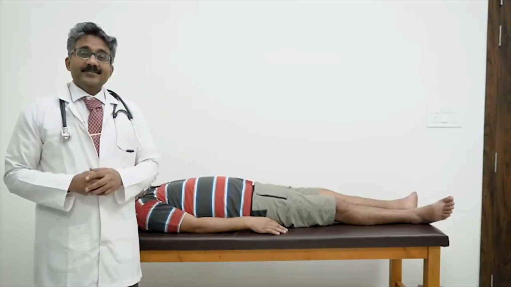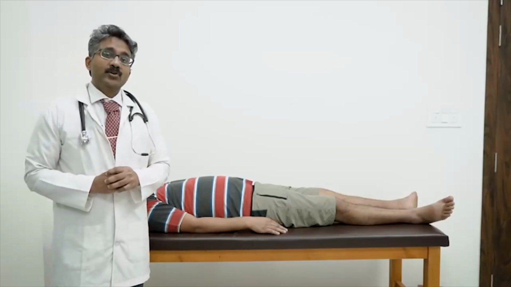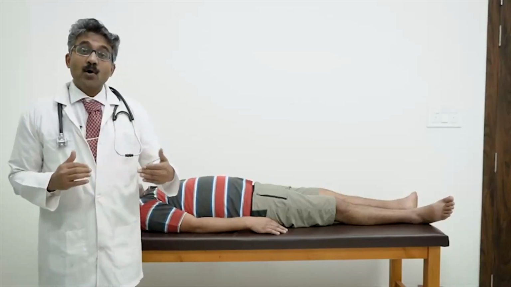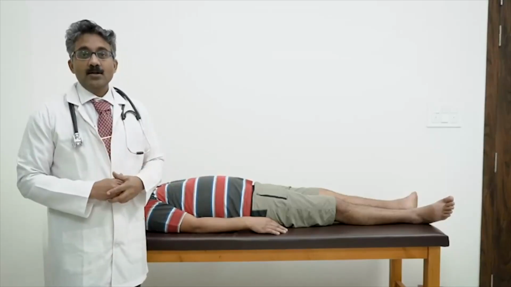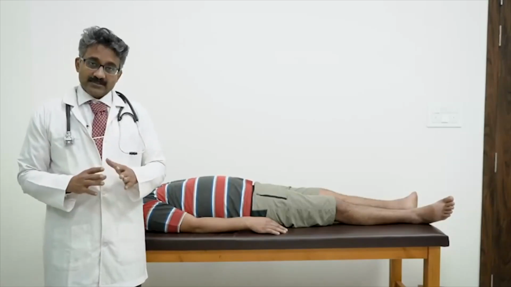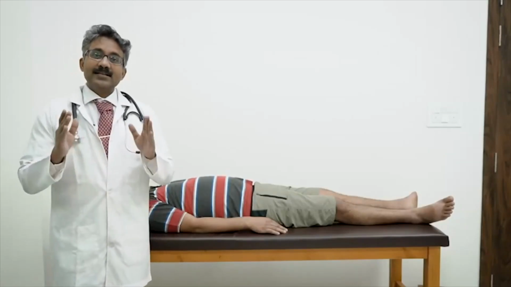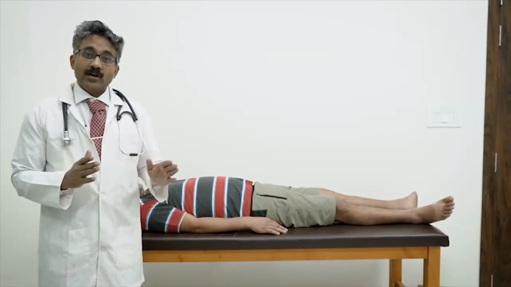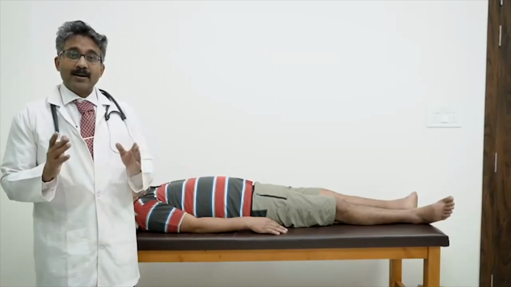Now next, in the deep tendon reflex, one thing which I want to demonstrate is how to demonstrate clonus in the patient. Clonus is mainly demonstrated at two sites: ankle clonus and patellar clonus.